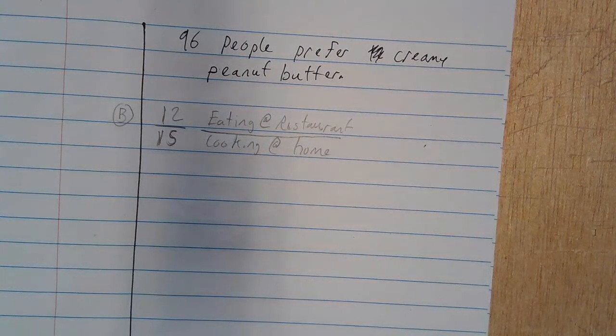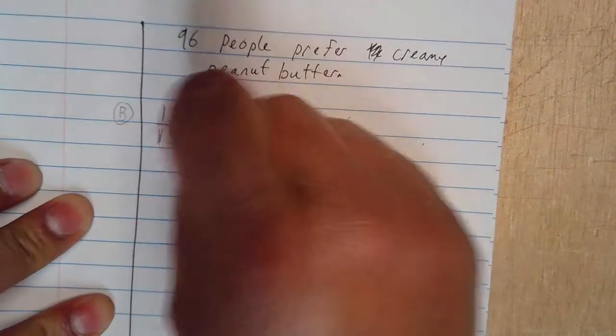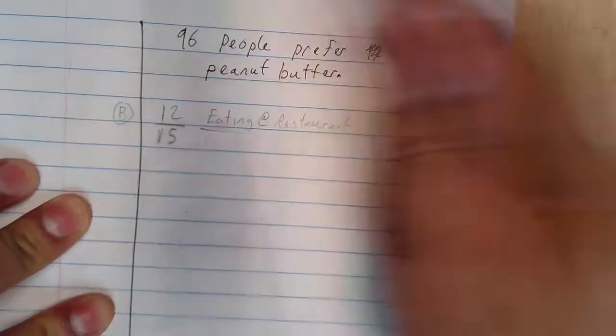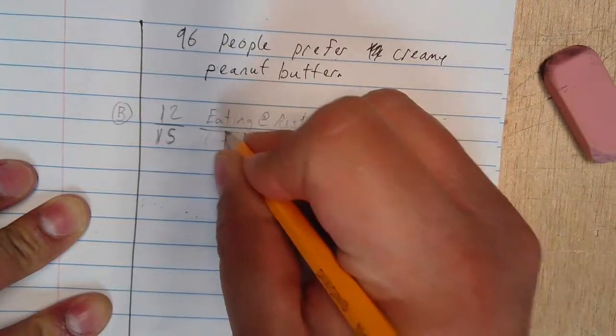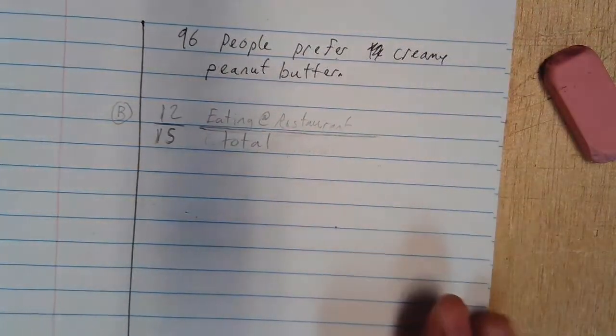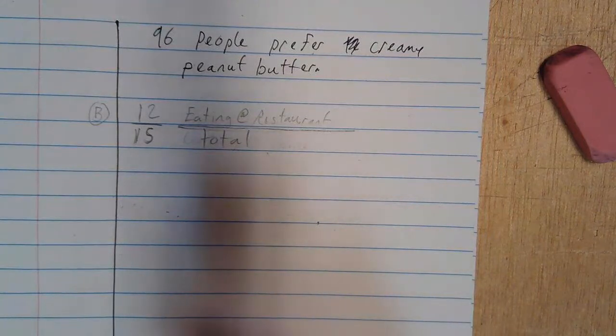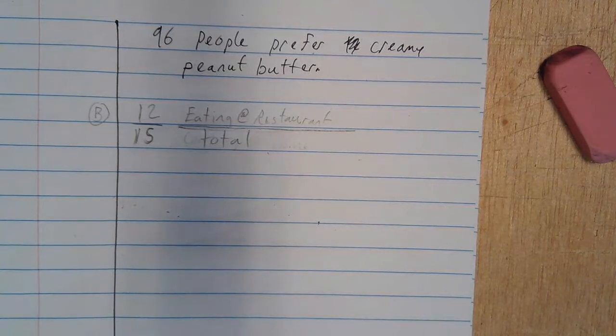Now, I could draw a picture, but I think by now you get the idea. 12 out of 15, and it's in the words, 12 out of 15. So I think this is a total as well, just like the other problem. If you go too fast, you will make mistakes. I have to admit, I was going a little rushed, a little bit of a hurry. Slow down. Do it right. All right. 12 out of 15 people prefer eating in a restaurant over cooking at home.